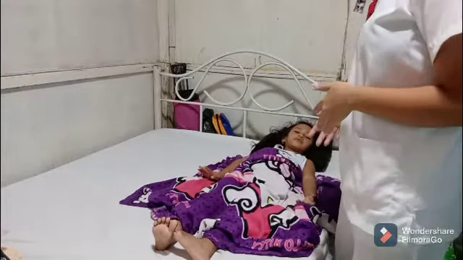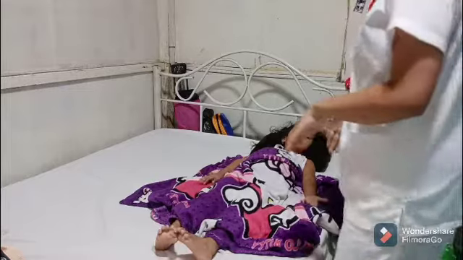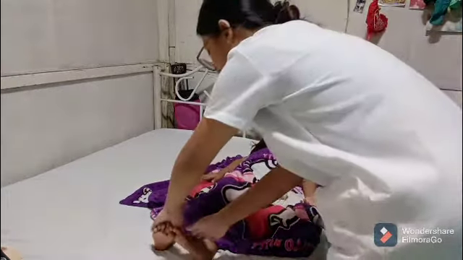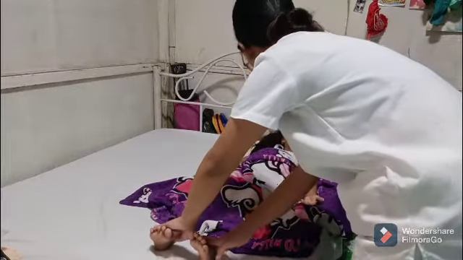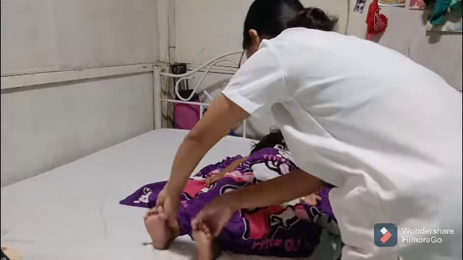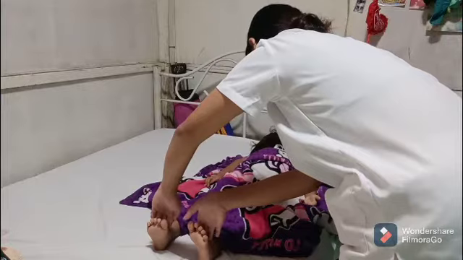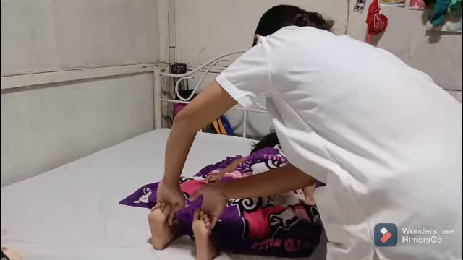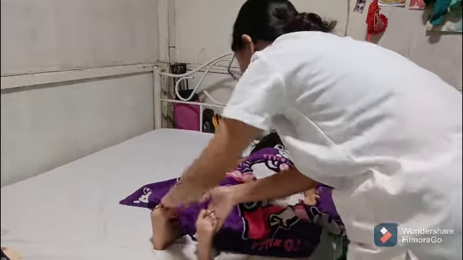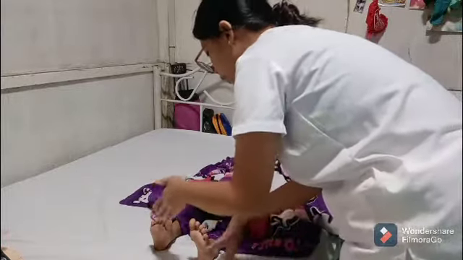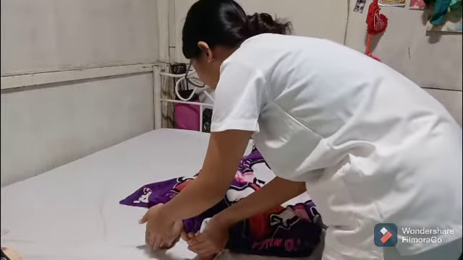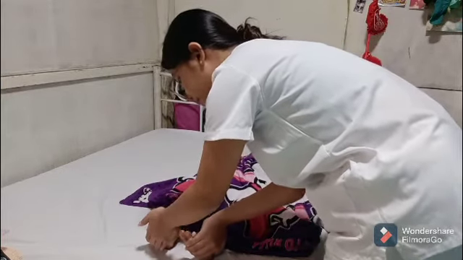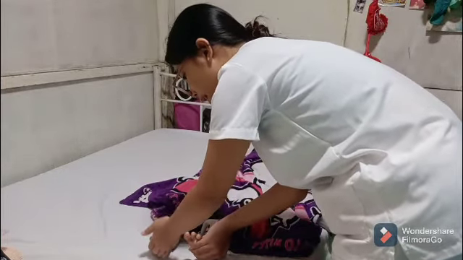Check the feet against resistance. Place both hands on the feet of the patient and ask the client to please dorsiflex them against resistance. Dorsiflex. Now, place both hands on the soles of the feet and ask your client to plantar flex against resistance.